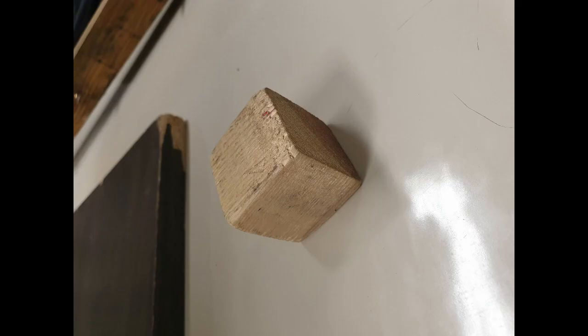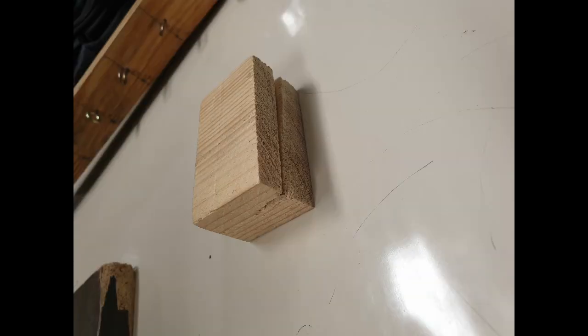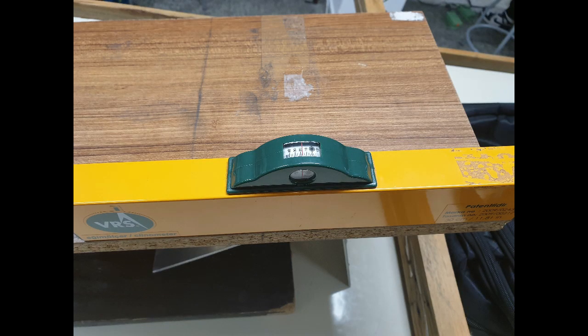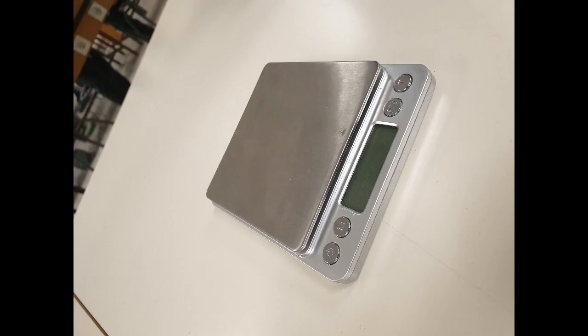Those are the blocks that I'm going to use as the object sliding on the inclined plane. That's the inclined plane that I'm going to use. That's the clinometer I will use to obtain the angle between the surface and the inclined plane. I will use that scale in order to find the mass of the wooden blocks.